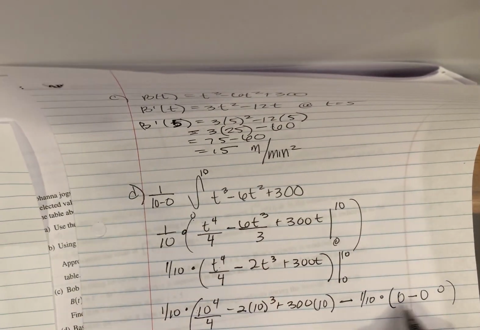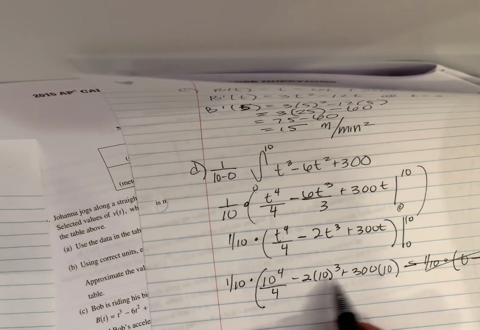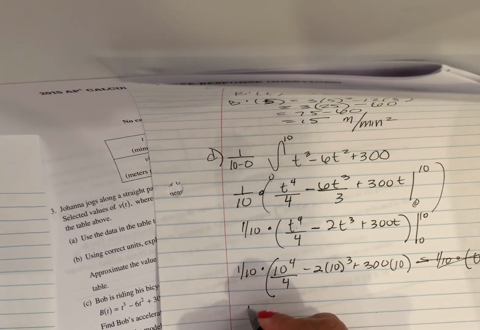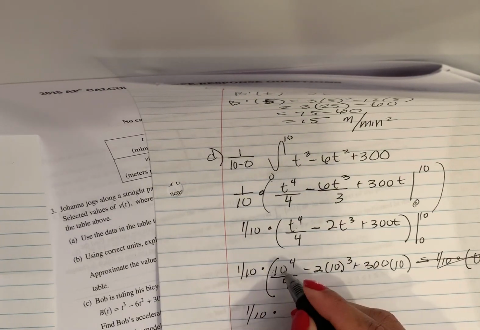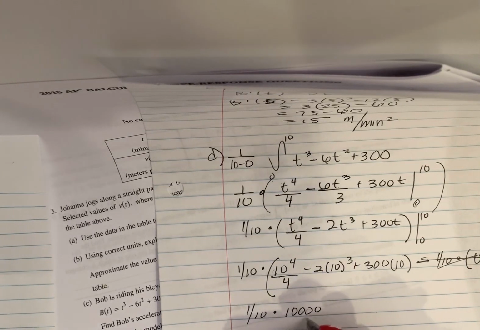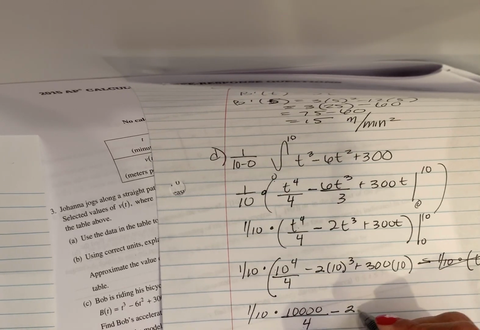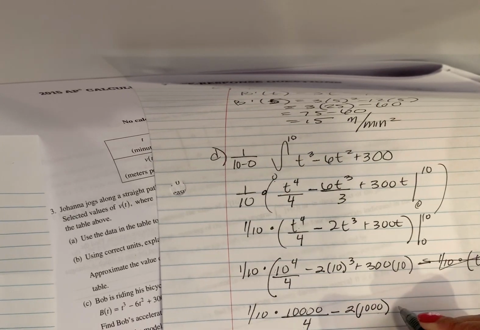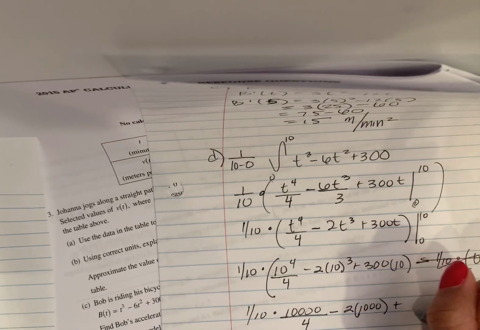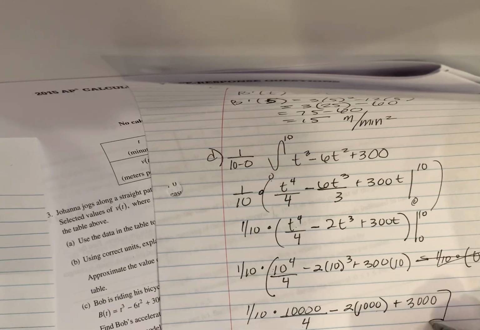All this 0 times this is just going to give you 0. So that's already done, and we just need to finish this information right here. So 1 over 10. I think they purposely put 10, so it's easier to calculate. So we're going to say 4 zeros divided by 4 minus 2 times 1, 2, 3, plus 300 and add another 0.